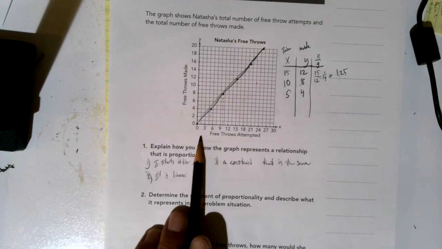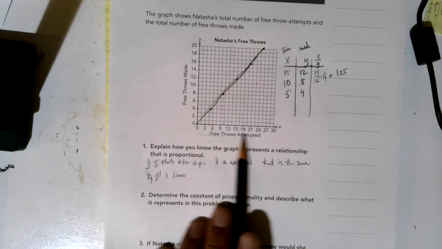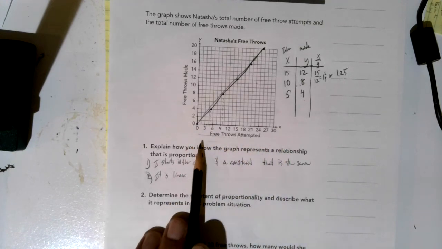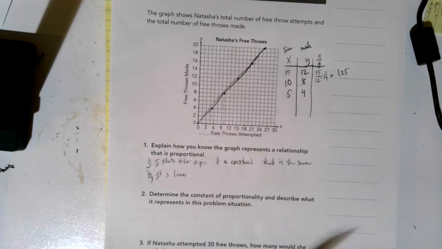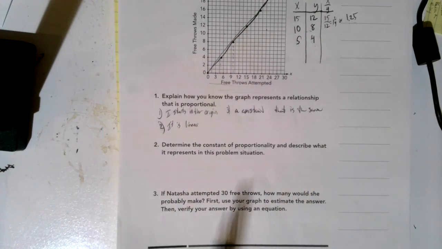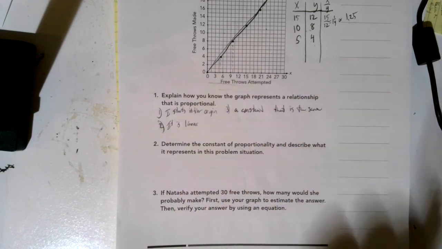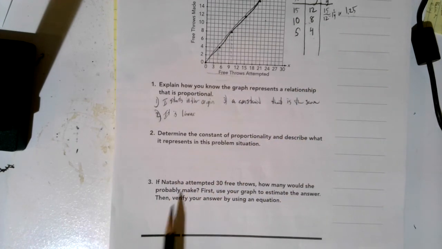Now, I would argue that you would probably want to renumber this free throws attempted axis to make it a little more user-friendly, but still, we were able to make this work. Your job: determine the constant of proportionality and describe what it represents in the situation. I gave you the number; you tell me what it means. And then apply it. If she attempts 30 free throws, how many would she make? I'll let you get going on that, and I'll be back with the answers.